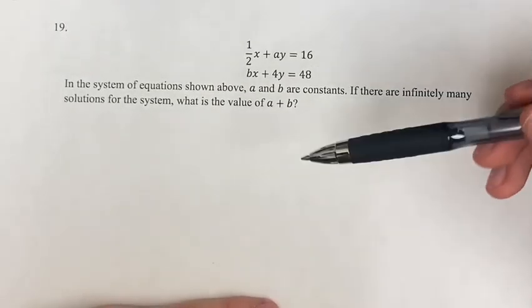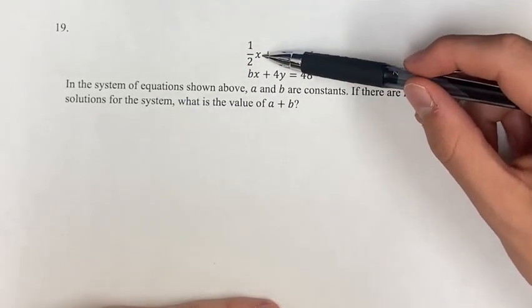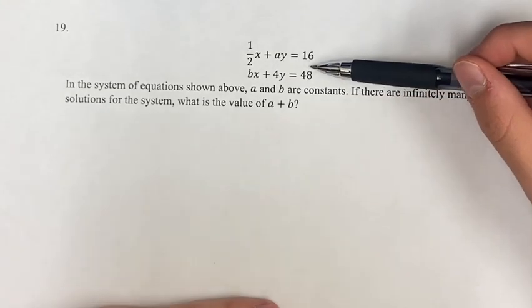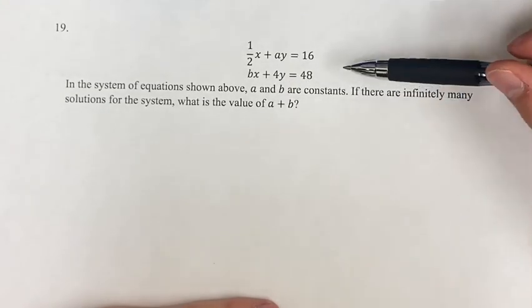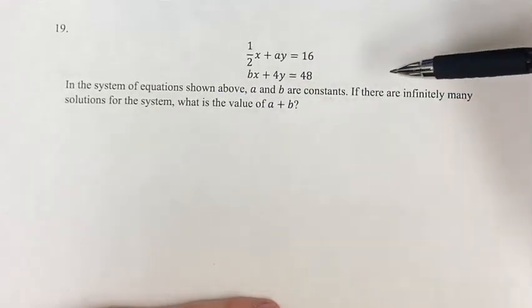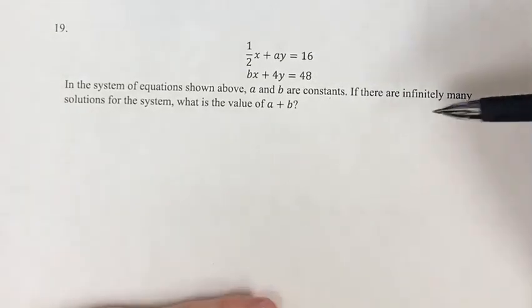In this problem, we're told that in the system of equations shown above, where we have 1/2 x plus ay is equal to 16, and bx plus 4y is equal to 48, a and b are constants. If there are infinitely many solutions for the system, what is the value of a plus b? If there are infinitely many solutions for the system, that means this line and this line are the exact same.